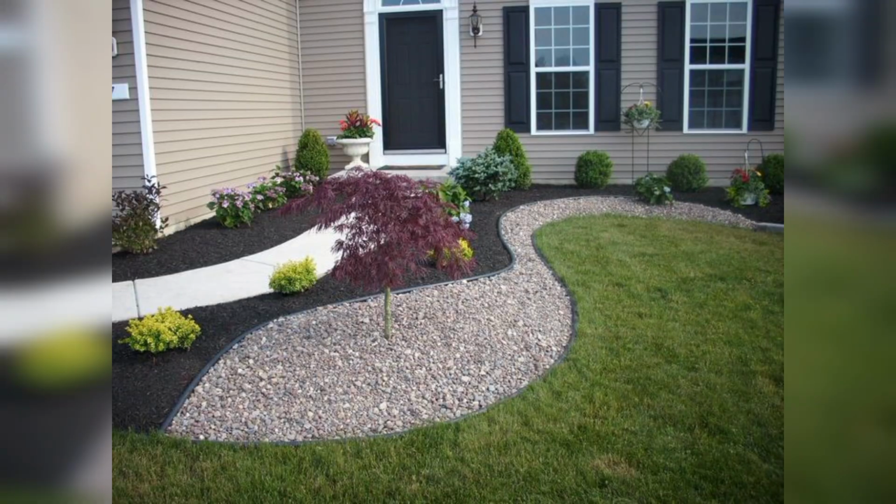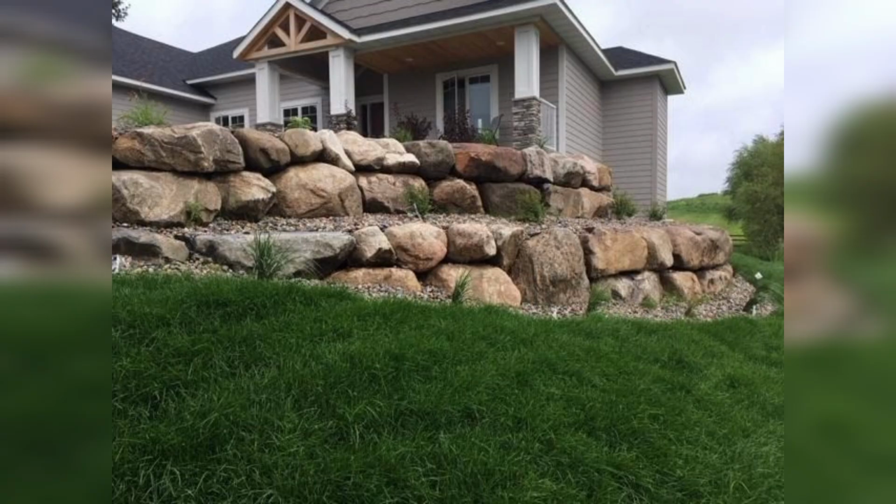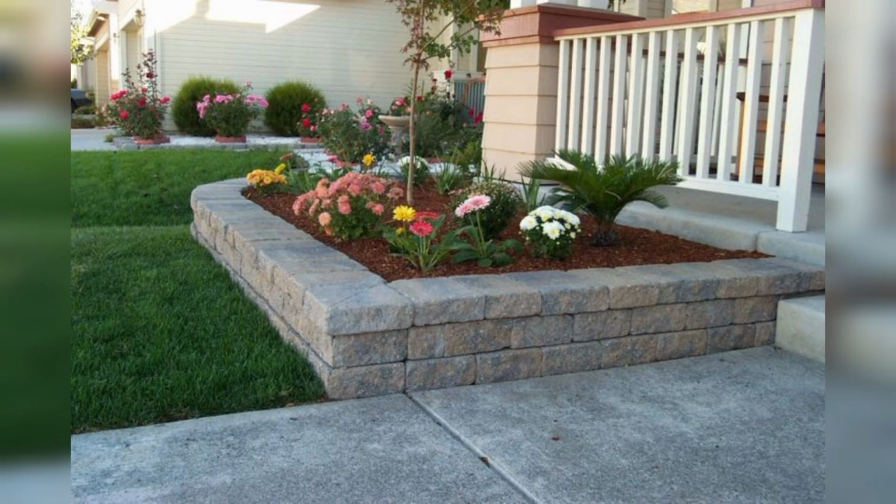Water features bring movement and tranquility to a sloped yard. A waterfall makes a great idea for a slope, along with a small fountain, water feature, and natural stream.